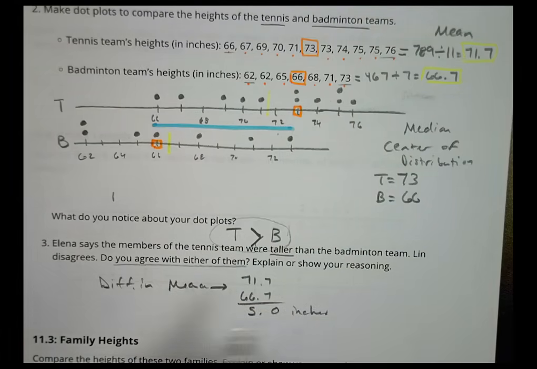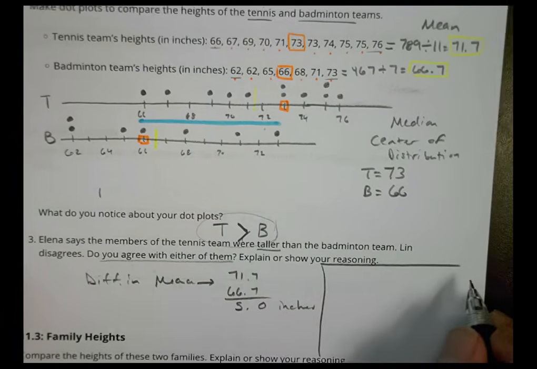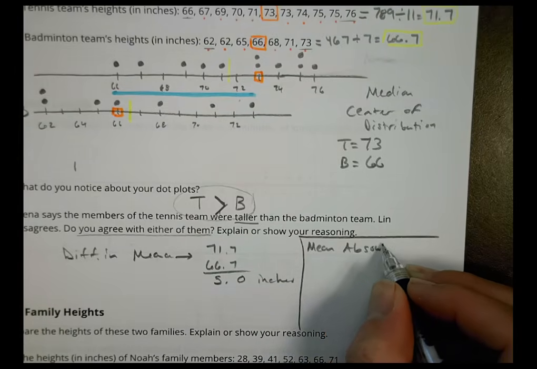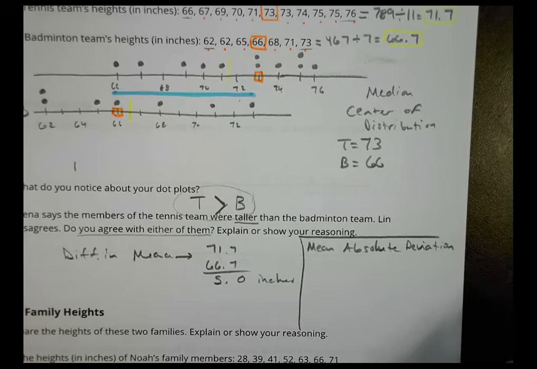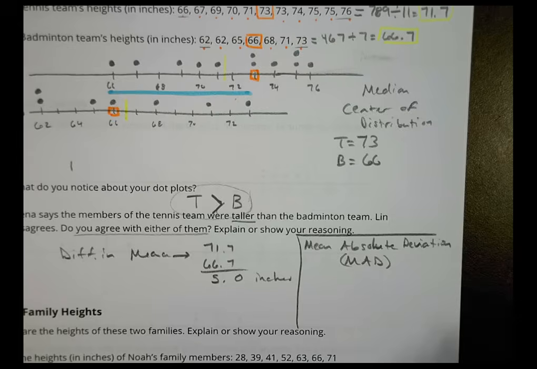All right. So another way we can look at these things is what is called, let me look at my notes one more time, make sure I get all the right words for you guys. All right. The mean absolute deviation. So the mean absolute deviation is an extra thing that you've maybe talked about before, otherwise abbreviated as MAD, M-A-D.